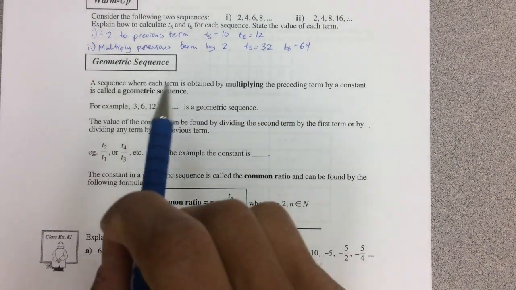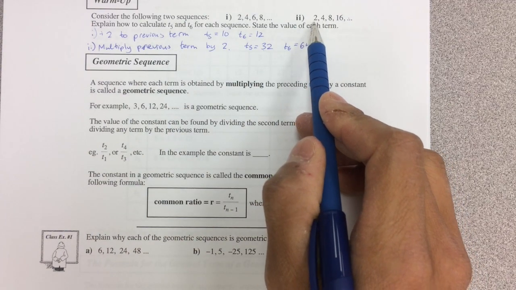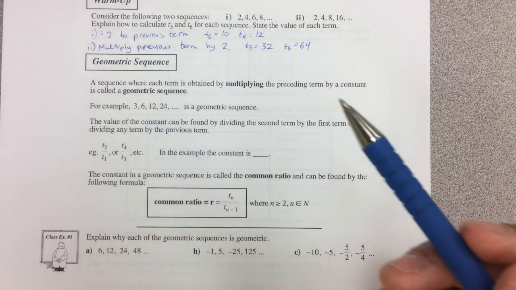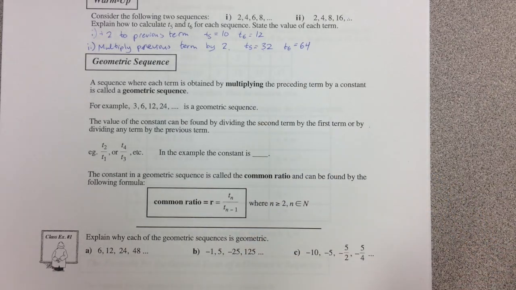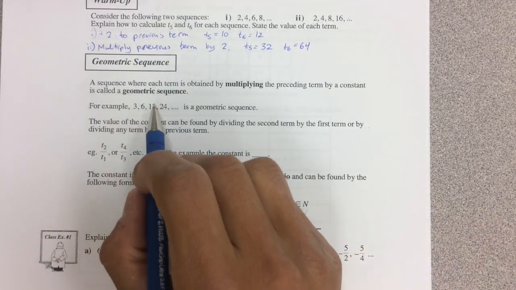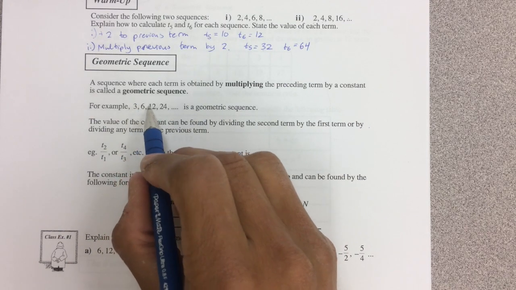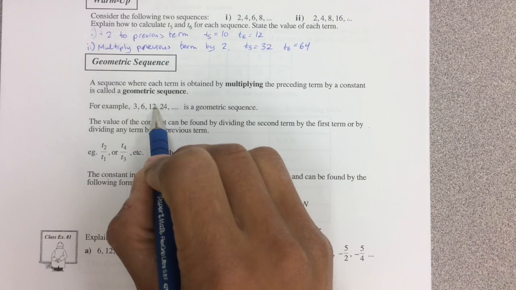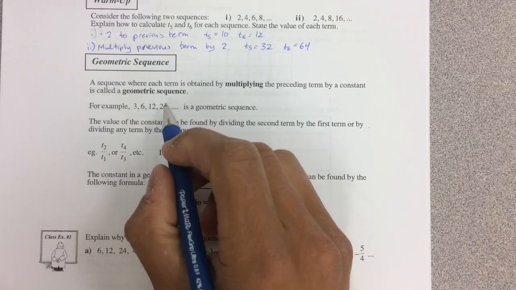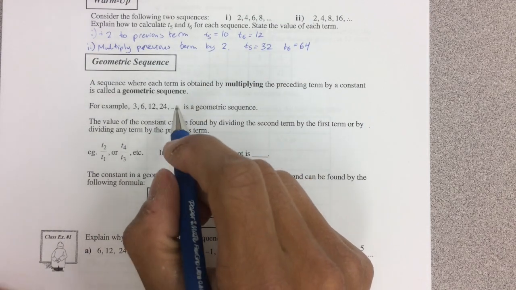So a geometric sequence is what we have in our second example here. A geometric sequence is a sequence that we get when we multiply the subsequent terms by a constant. For example, 3, 6, 12, 24 is a geometric sequence because we're multiplying each previous term by 2. So 3 times 2 is 6, 6 times 2 is 12, 12 times 2 is 24, and if we multiply 24 by 2, we get 48, which would be our next term in that sequence.